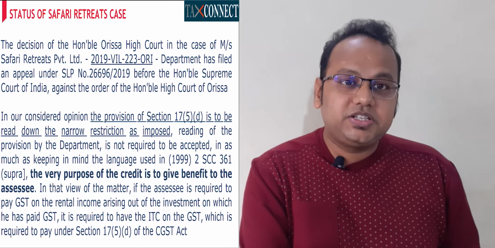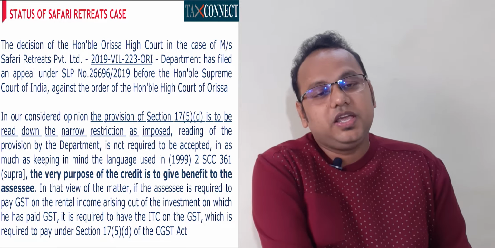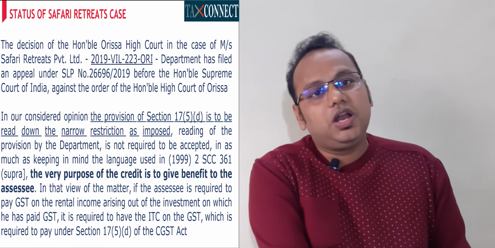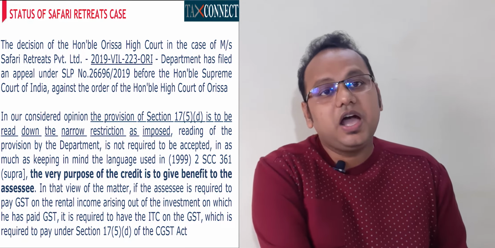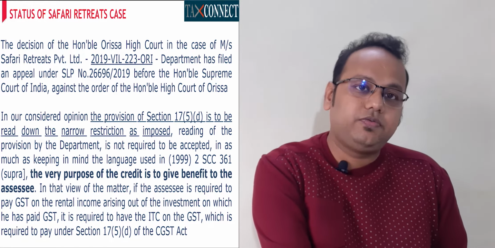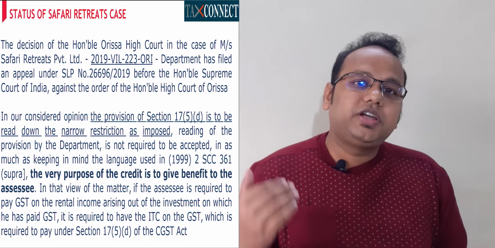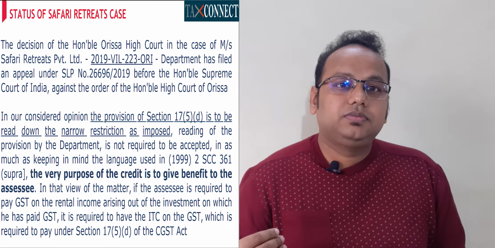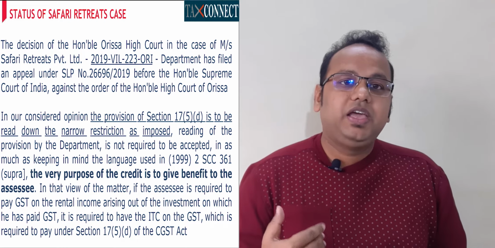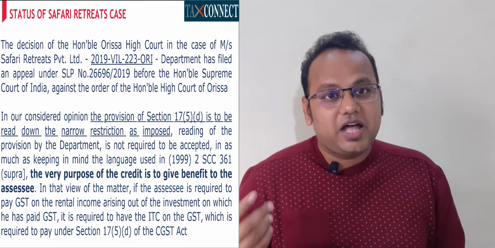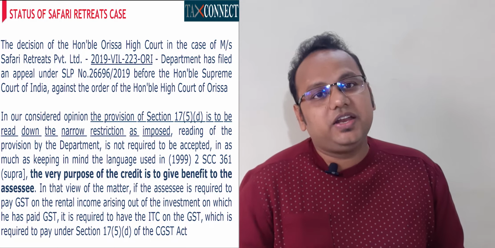Section 17 subsection 5 we are all now aware of is the blocked credit subsection. So, all ITC would be available other than those which are mentioned under section 17 subsection 5. Most critical issue till date under 17(5) is the ruling of the Gujarat High Court in the case of Safari Retreats.